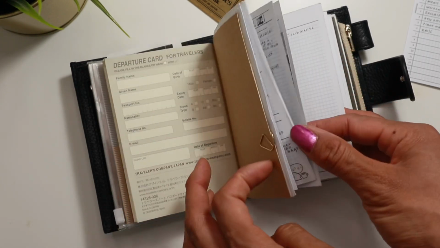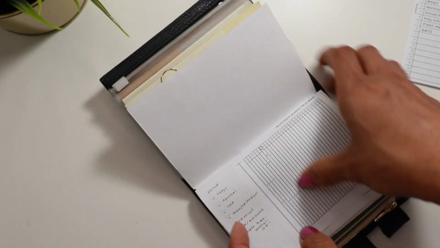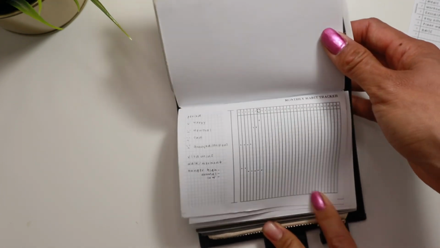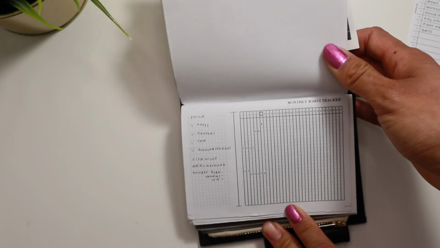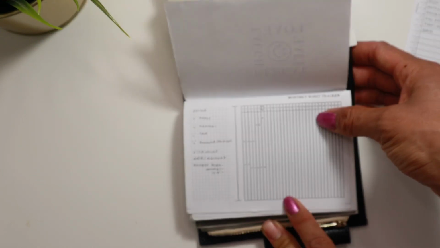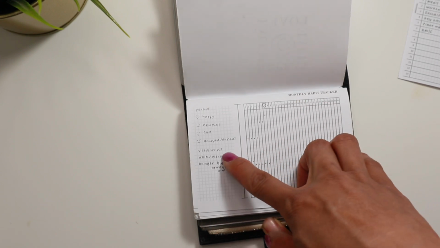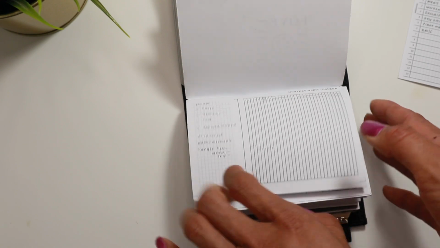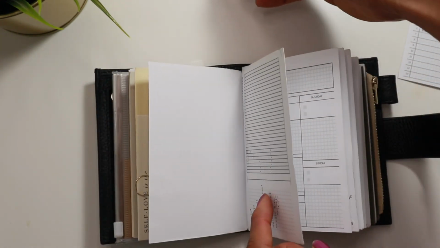The other thing that I added in here is a tracker, and this is from my self-care bundle with Alicia.plans, and I just love this tracker. I printed off the tracker and added it here to monitor my mood, my period, if I'm taking my vitamins, working out, things like that. And then you can see the monthly trend. I'll link that down below as well.